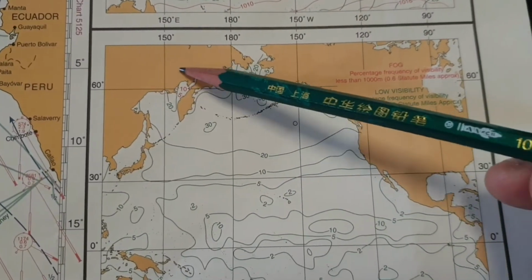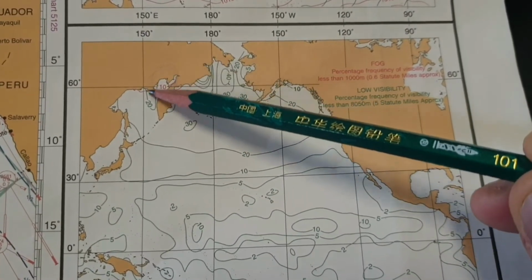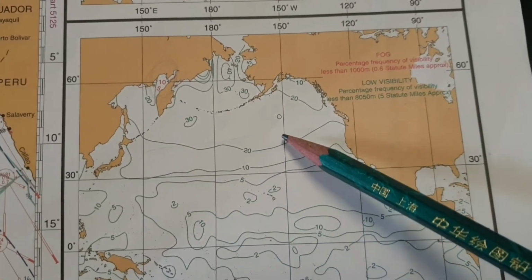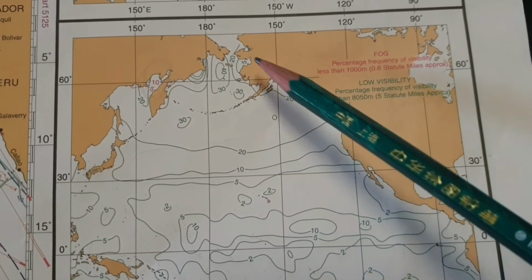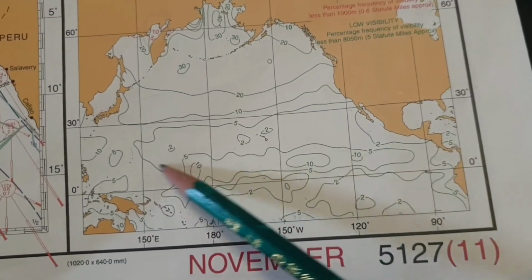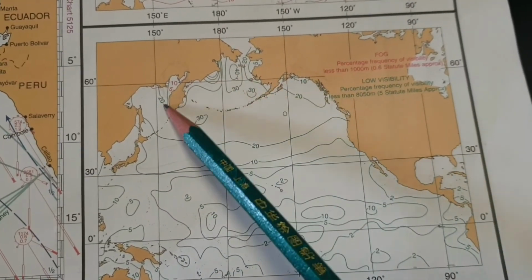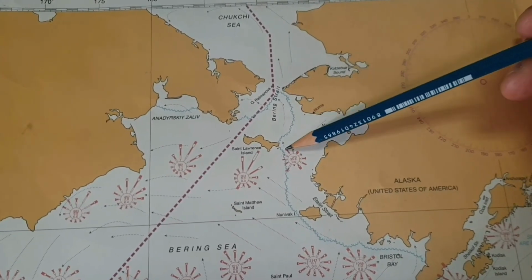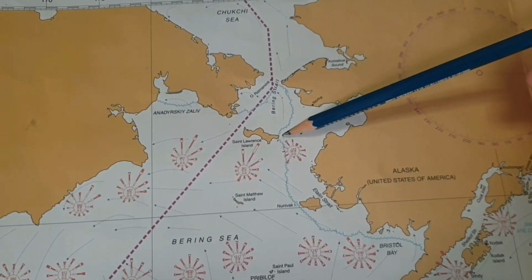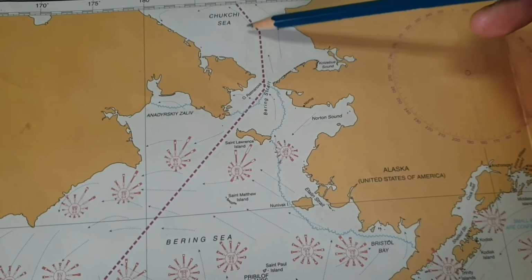This part where it is marked in red is the area of fog, and the frequency is 5 and 10%. The green ones indicate the low visibility area, which is less than 5 miles. You can see more low visibility in this region, whereas towards the equator the percentage is less, and towards the northern, the colder regions, the low visibility is more. This blue line indicates the ice limit for the month of November in this region. Ice limit means from this line towards the land or from this line towards north, you will have sea ice.